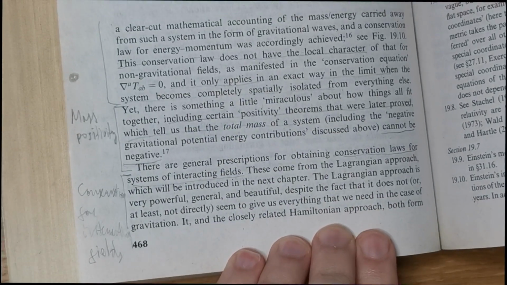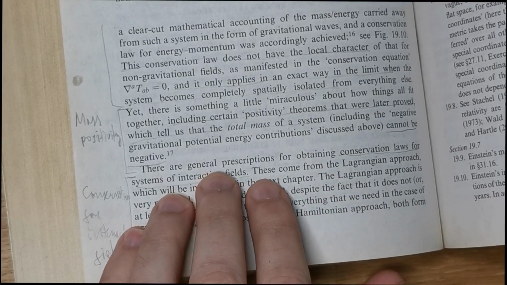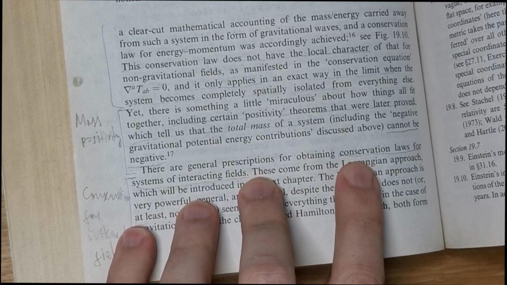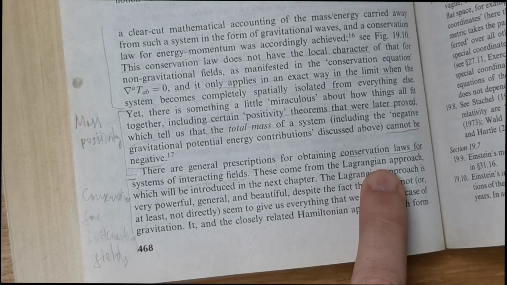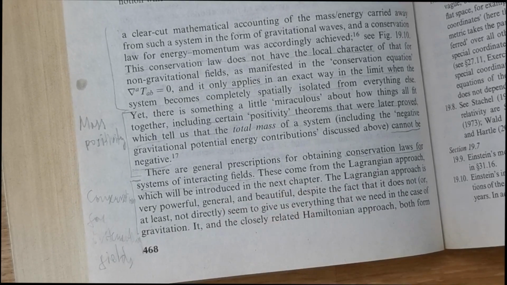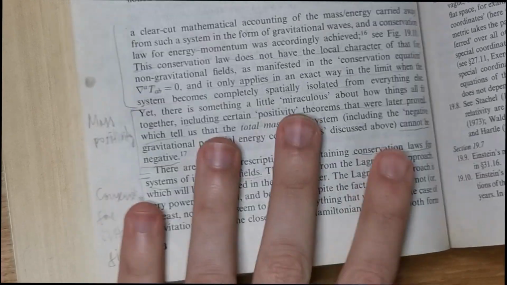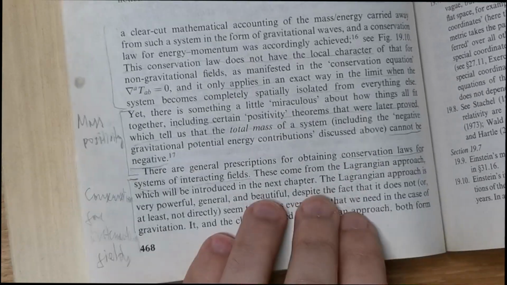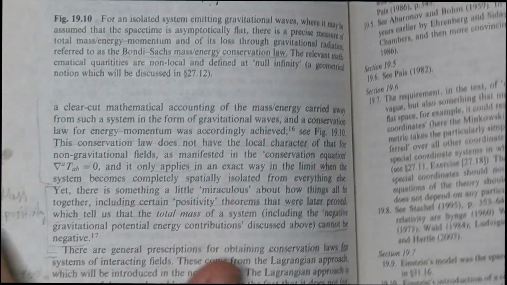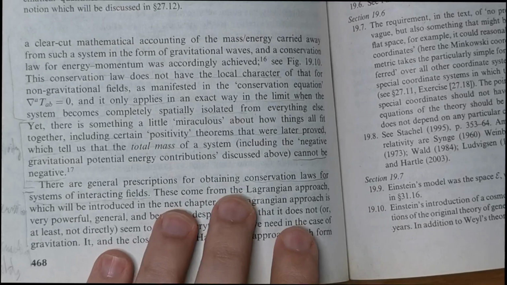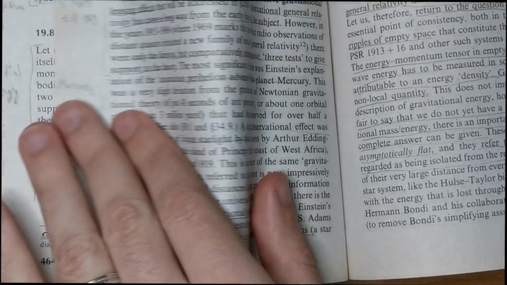Okay, and at the end here, he just says that there are general prescriptions for obtaining conservation laws for systems of interacting fields. And these come from the Lagrangian approach, which will be introduced in the next chapter. And the Lagrangian approach is very powerful, general, and beautiful. So basically, he invites us to the next theme and talks about Hamiltonians, Lagrangians, which is the theme for the next chapter.